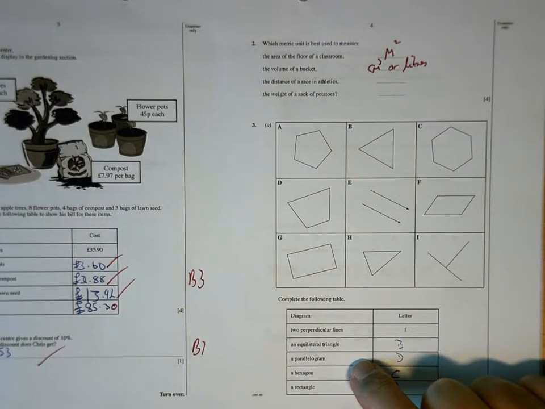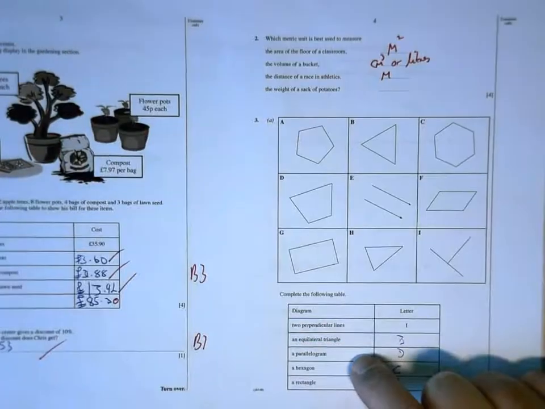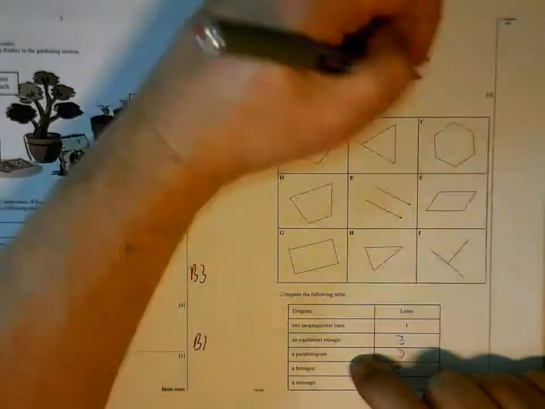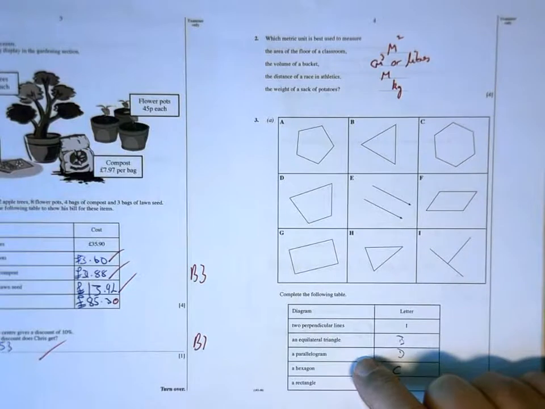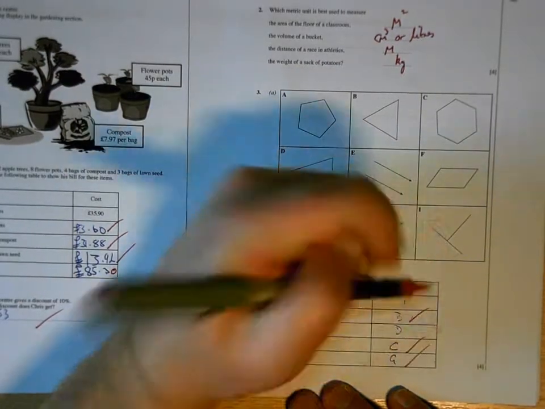Distance of a race, if you think about most athletic races, they run in meters. 100 meters, 200 meters, 1,000 meters, 10,000 meters. So that's what they're looking for there. And a sack of potatoes would usually be measured in kilograms. B, C, G is right.